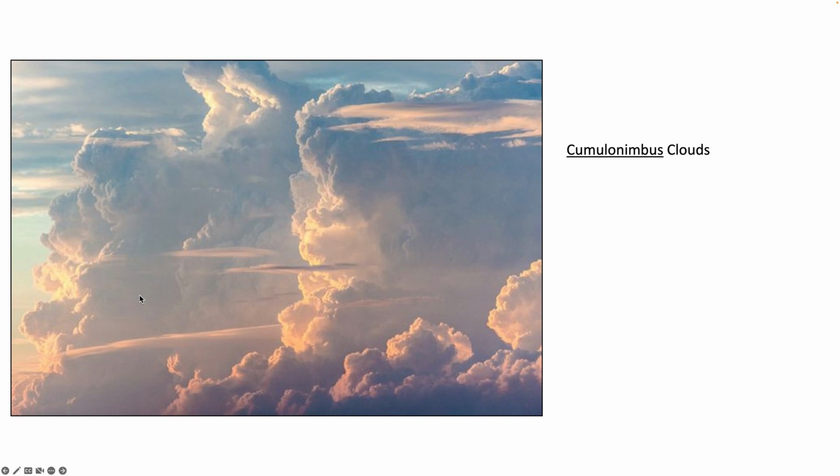But this is a really nice picture of the types of clouds we see when the atmosphere is unstable, when we have instability in the atmosphere. So when you see cumulonimbus clouds of this sort, this indicates instability in the atmosphere. So we're talking about environmental lapse rates that are large.